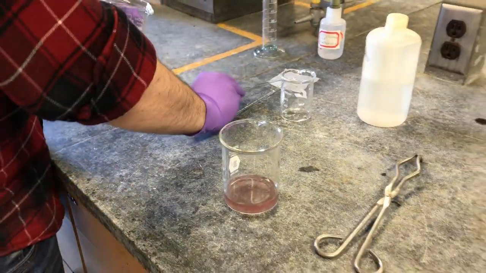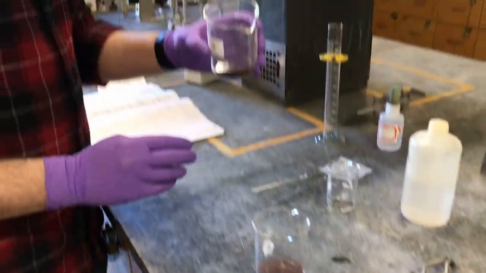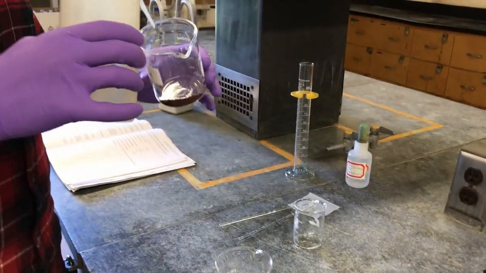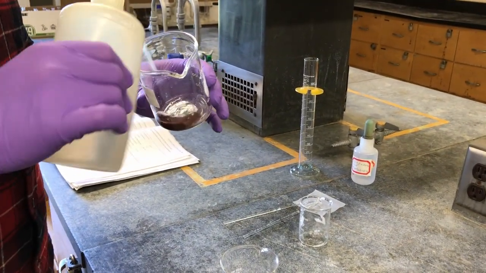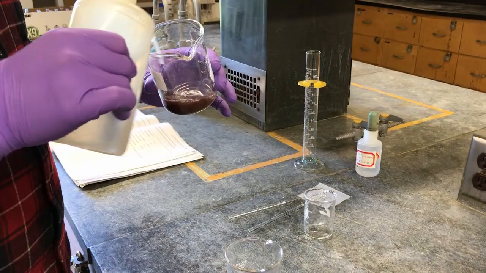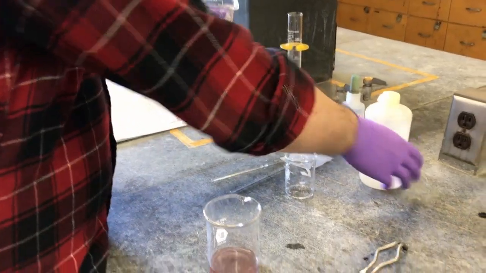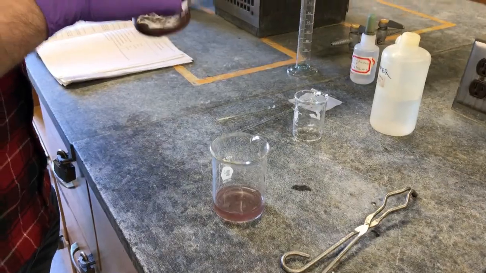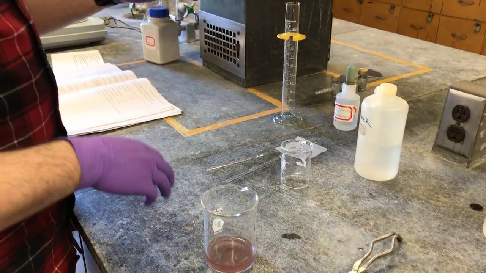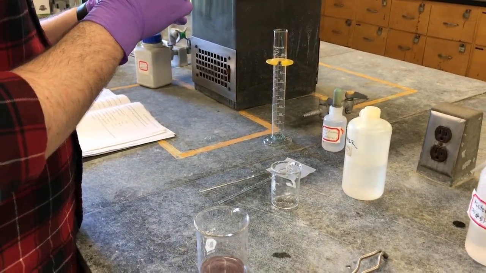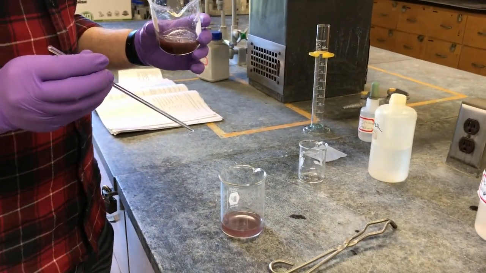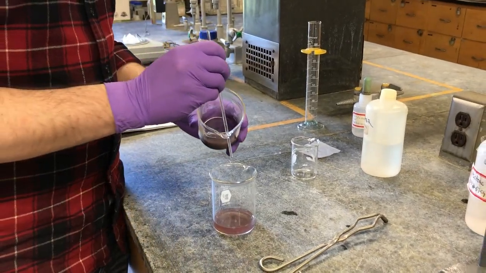So what we're going to do now is wash these copper pieces with approximately 10 milliliters of water. So we're just going to rinse them like so. With our distilled water, we're going to swirl it around, let it settle a bit, and we're going to decant.